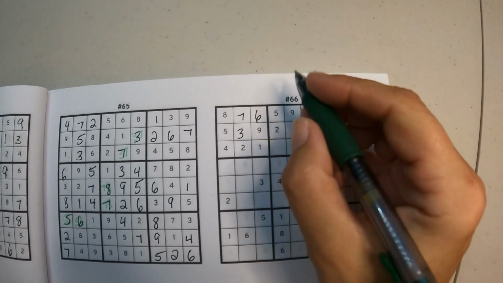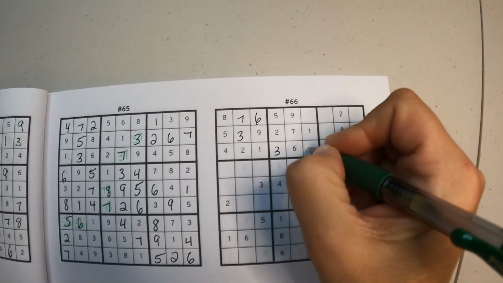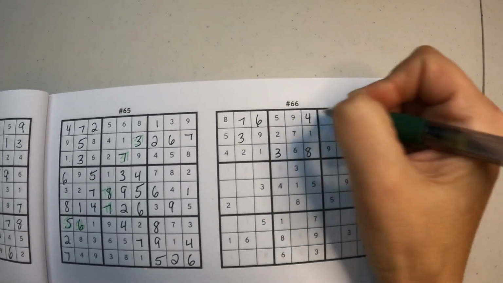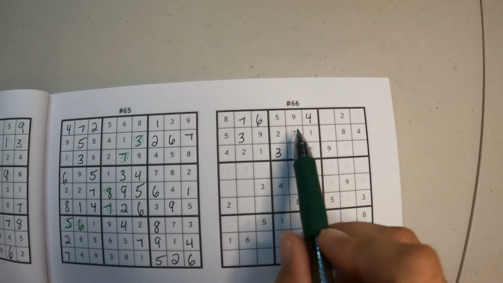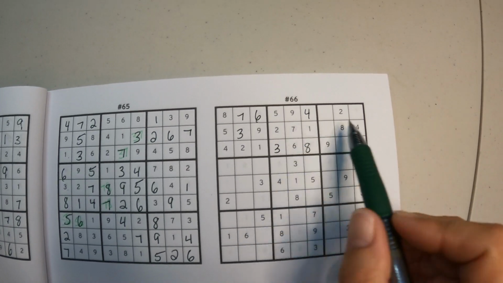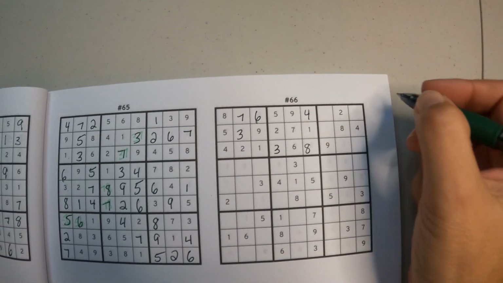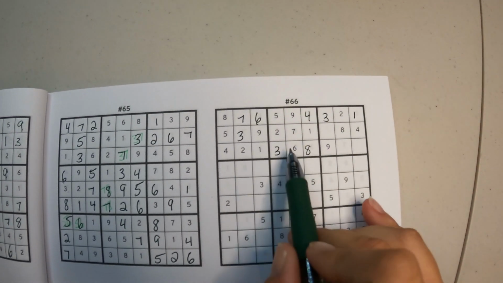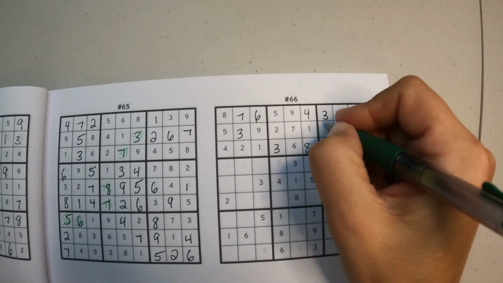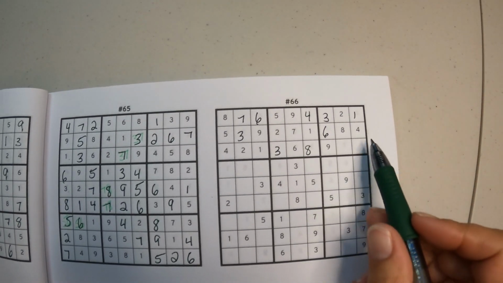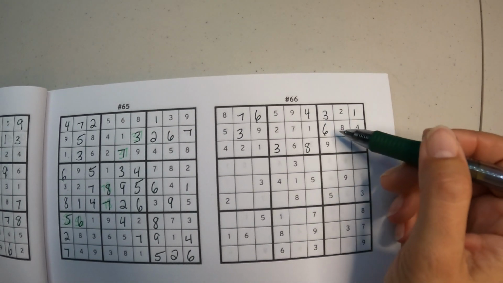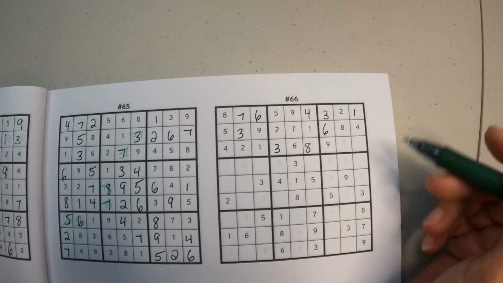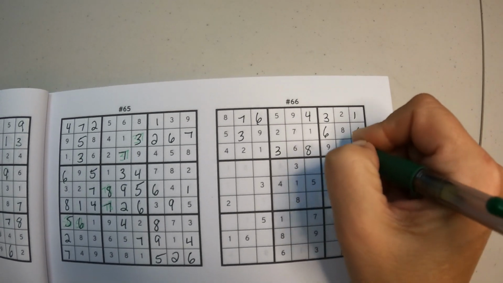We've got a 4 and an 8 here, so 3, a 4 there, so 8 and 4. If we do this row, looks like we're missing a 1 and a 3. We've got a 3 here, so 1, 3. For this row, looks like we're missing a 6. And to finish this box out, 1, 2, 3, 4, we're missing 5 and 7. We've got a 7 here, so 5, 7.